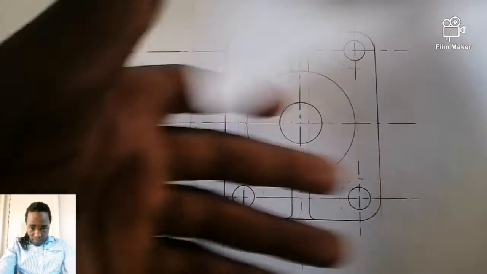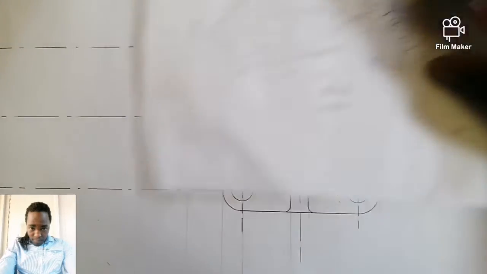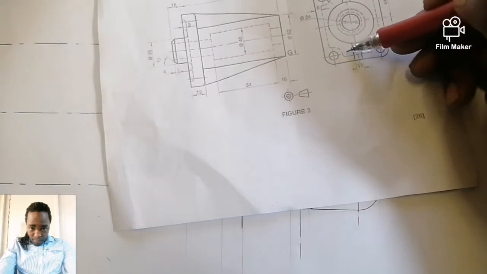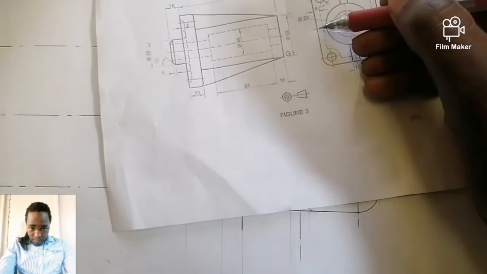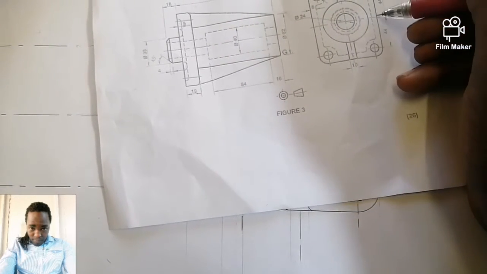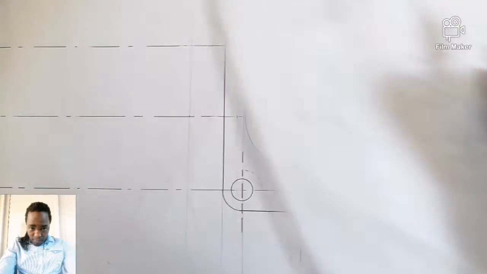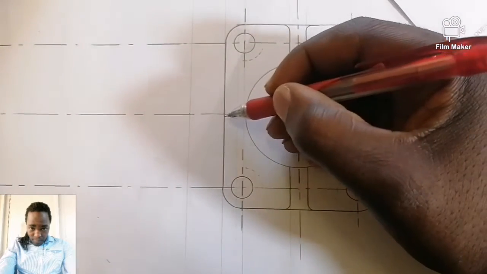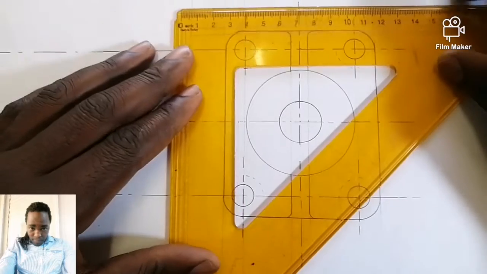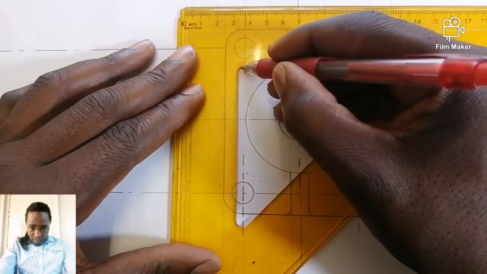So now what is expected from you is to draw these hidden details. Remember, from here till here is 8 millimeter, which means again from here till here is still the same 8, still the same 8, still the same 8, which is what we did here. You understand? So here it will be something of this nature.